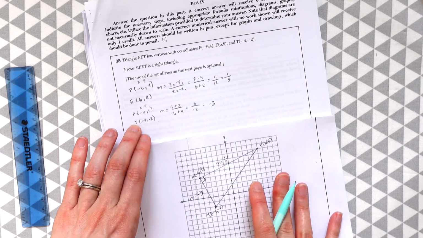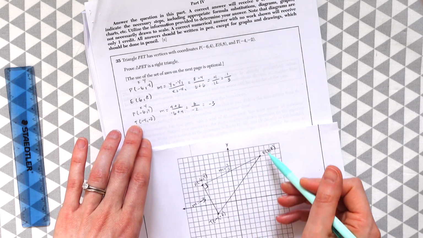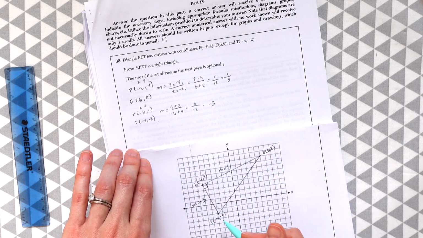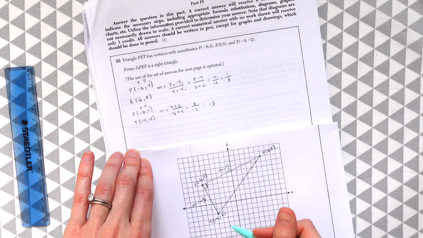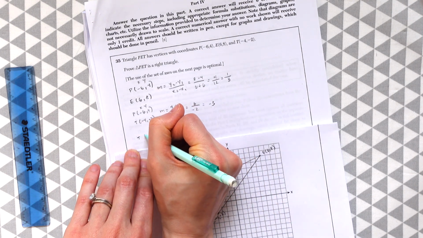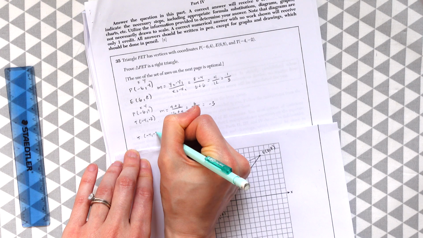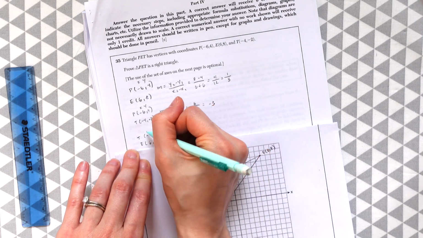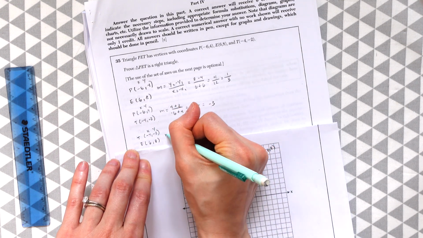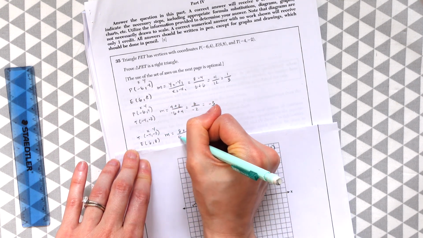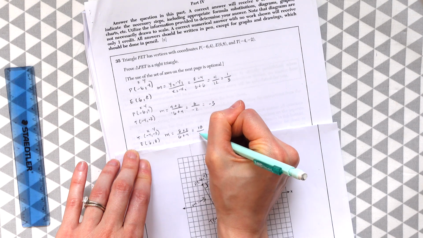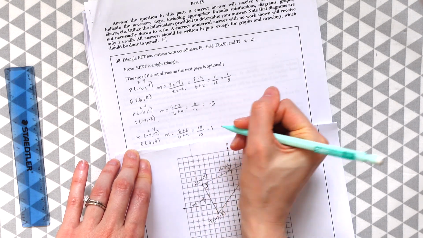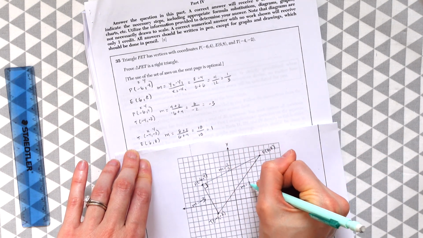Let's just find the last slope to make sure we're correct and there isn't anything funky going on here. So I'm going to do the last slope. T is -4, -2, and E is 6, 8. Using that same slope formula. So we get 1 here. So the slope here equals 1.